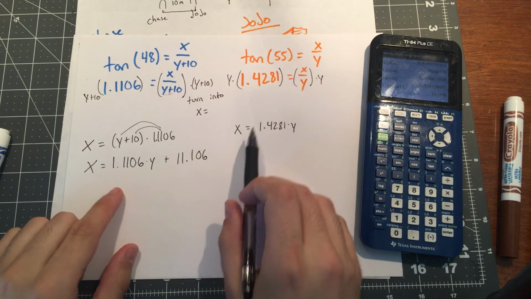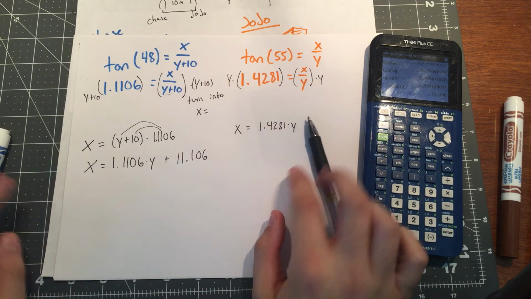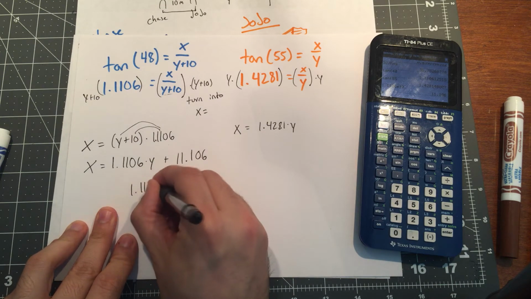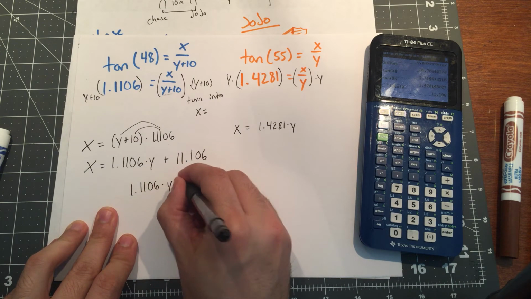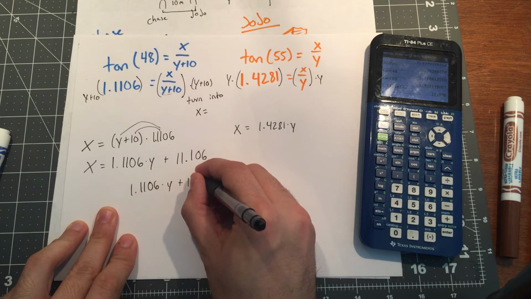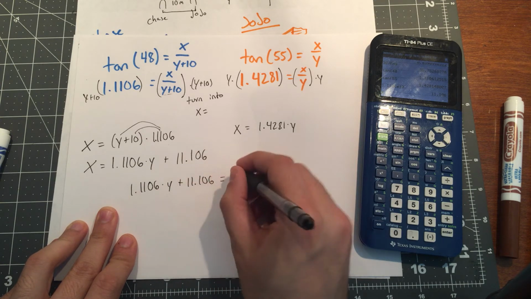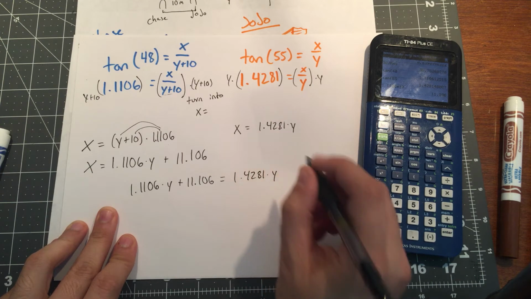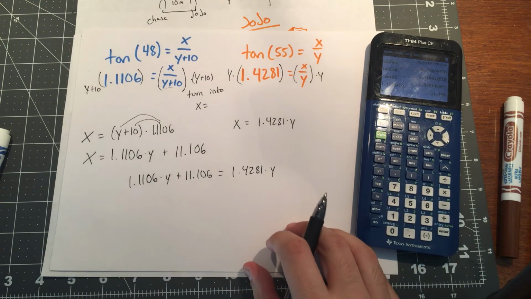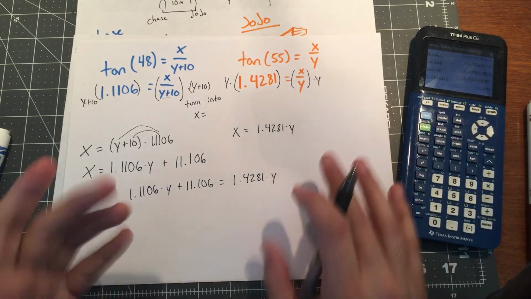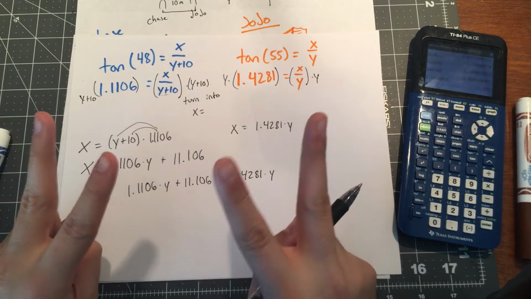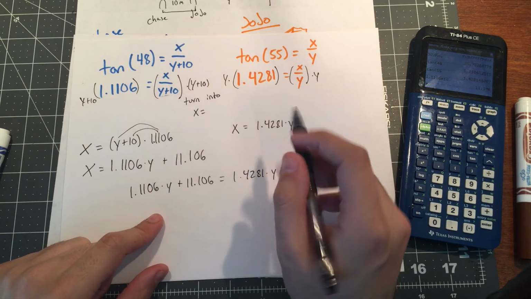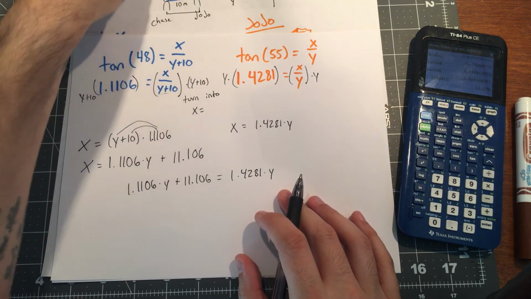And those expressions, I can now set them equal to each other. I can set 1.1106 times y plus 11.106 equal to 1.4281y. This is solving two equations with two variables. I'm looking to set something equal, this time it was x, and what I'm going to get is y.